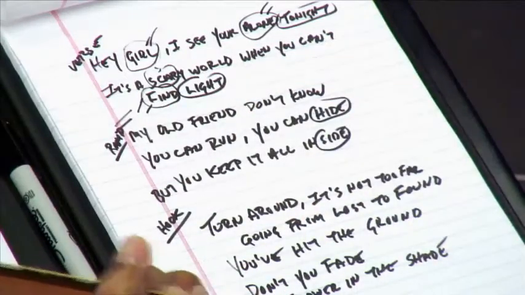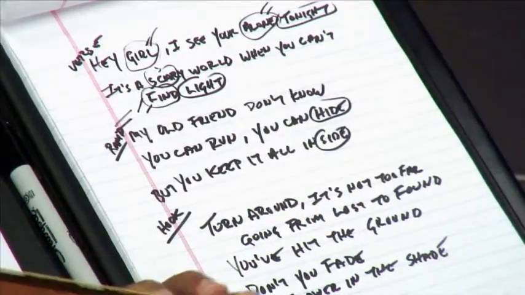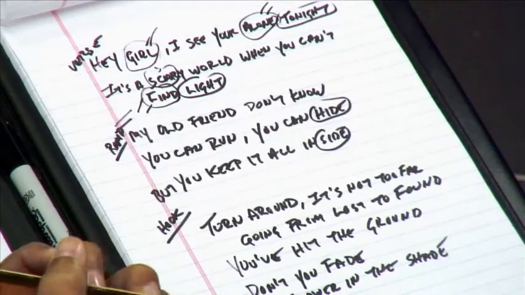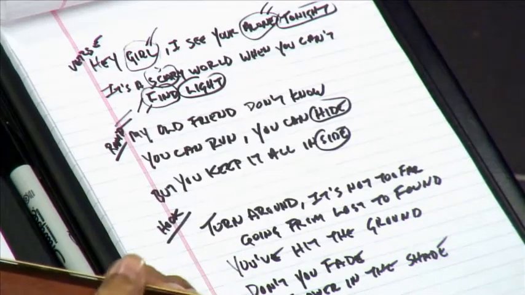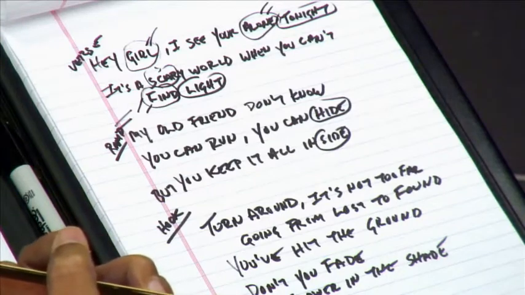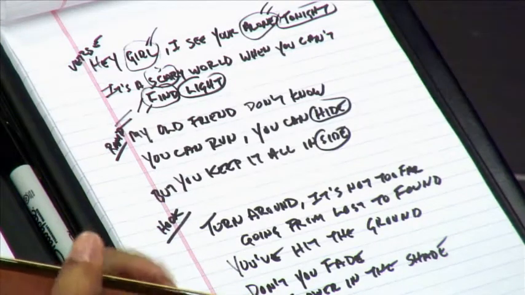Hey girl, I see you're alone tonight. Scary world when you can't find the light.